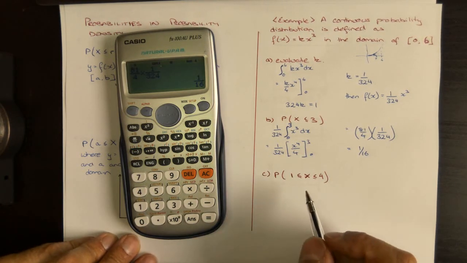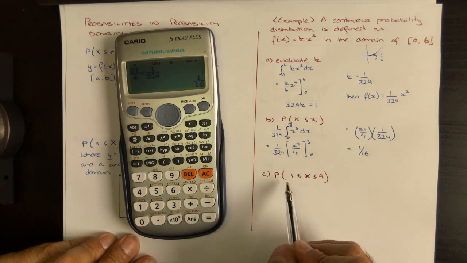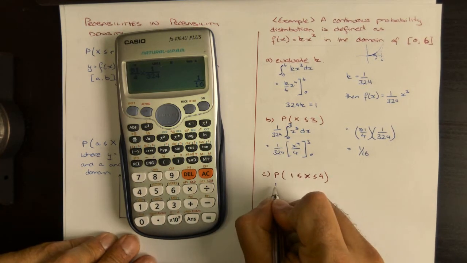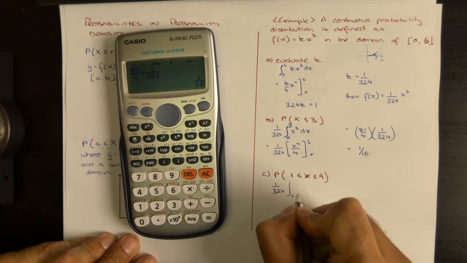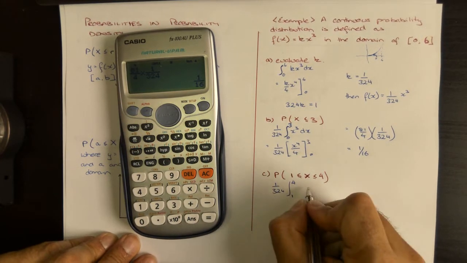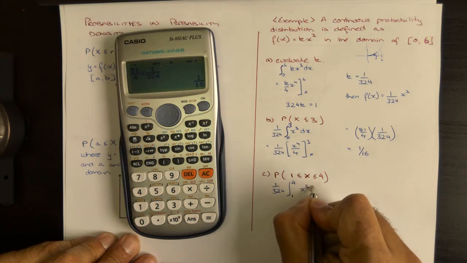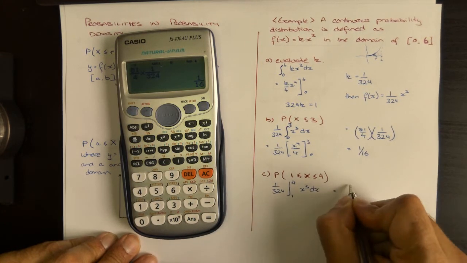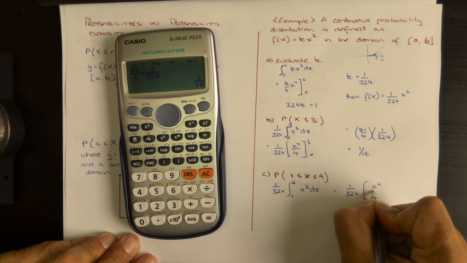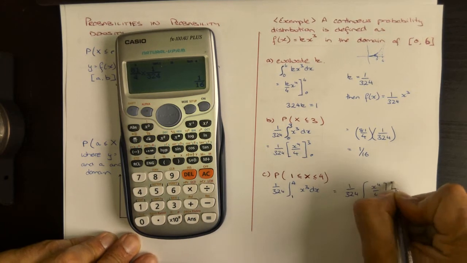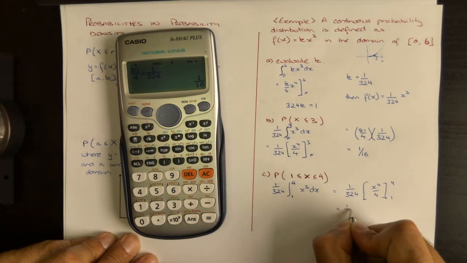Now I want the value for the probability between 1 and 4. What I really want is the integral from 4 to 1 of the same function. Now that we know this is x to the power 4 over 4, from 4 to 1, we can plug it in.